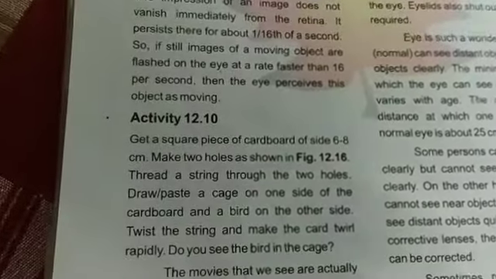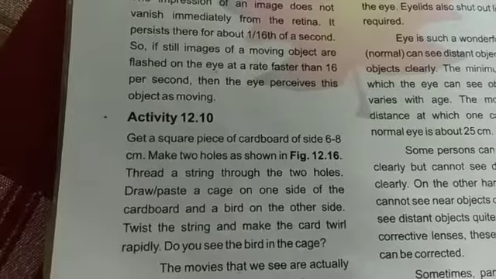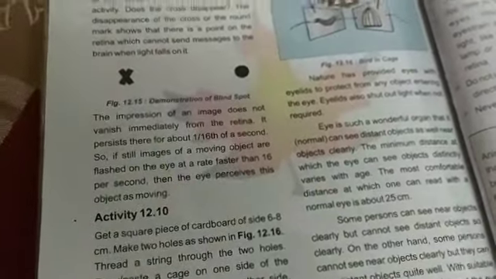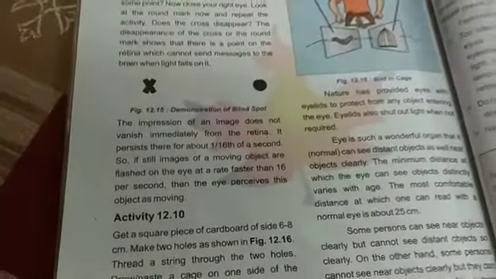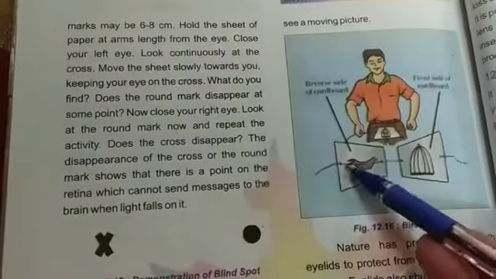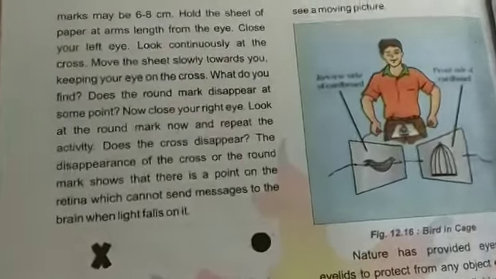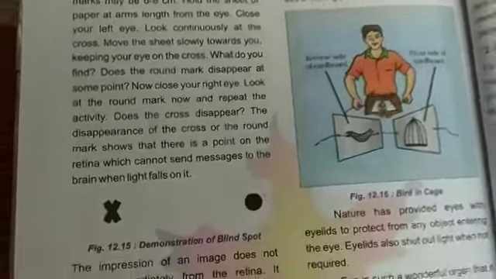Do you see the bird? See, it will move. The object is still, but we will assume that the image is moving just by rotating it. What we will observe is that the bird is going into the cage. The image will appear to be moving.